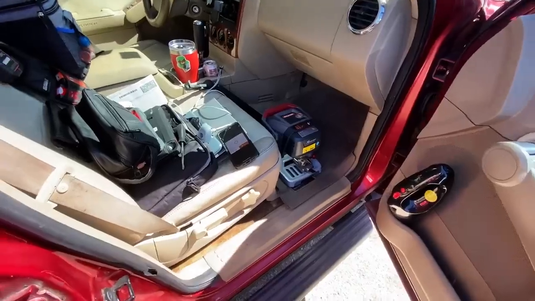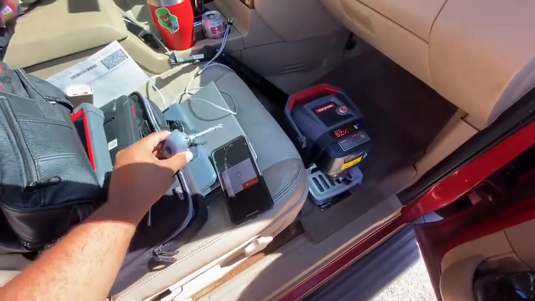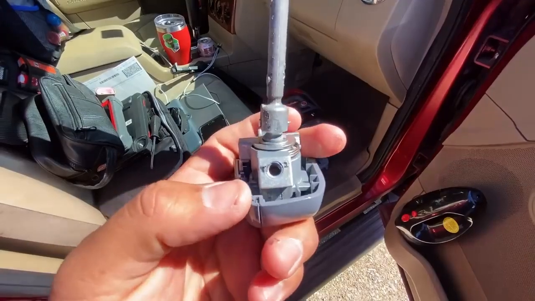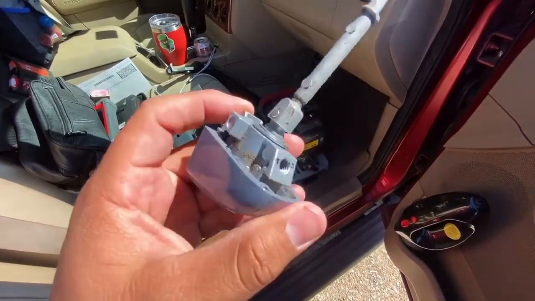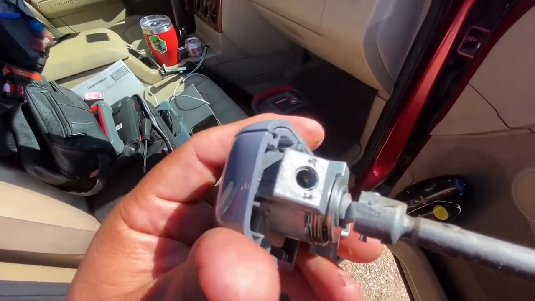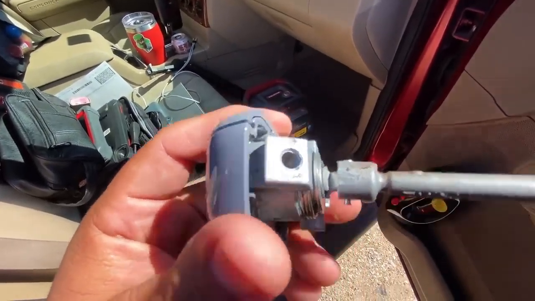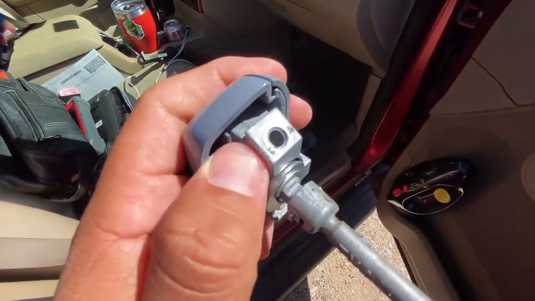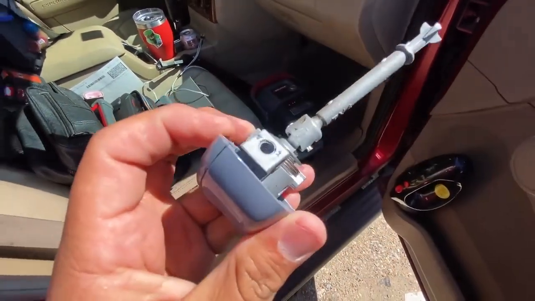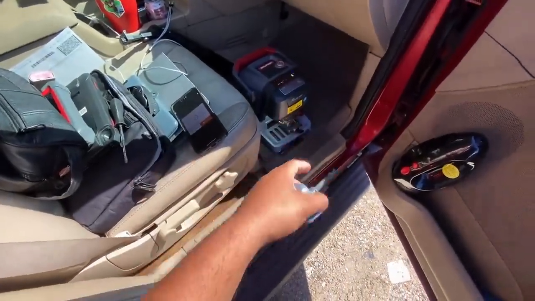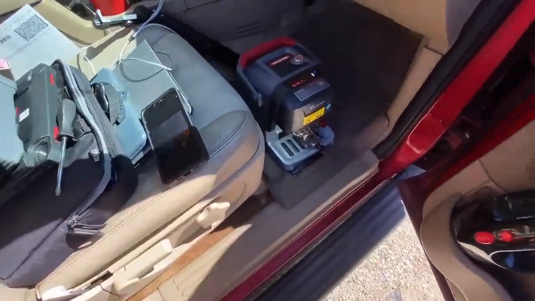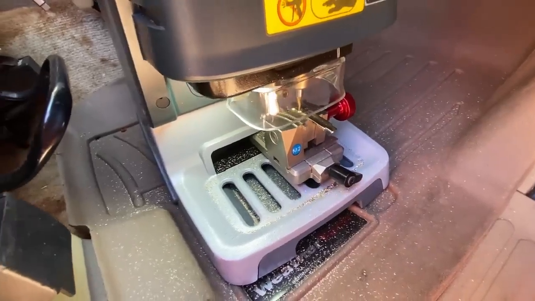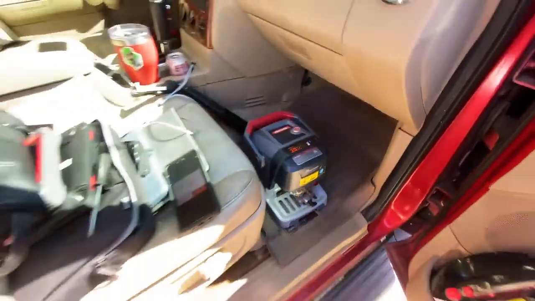All right, guys, so just as some bonus footage, I went ahead and I pulled out the lock cylinder on the driver's side door, which was pretty simple to do. There's only a T30 Torx bit right there. And then if you look, you can see that there's actually a key code. It's kind of hard to see. It starts with the letter M. That's right there. So I went ahead and I punched in that key code into the Dolphin here using the app on my phone. As you guys can see, it is cutting the key right now. And so once we are done cutting this key, we're going to test it out.